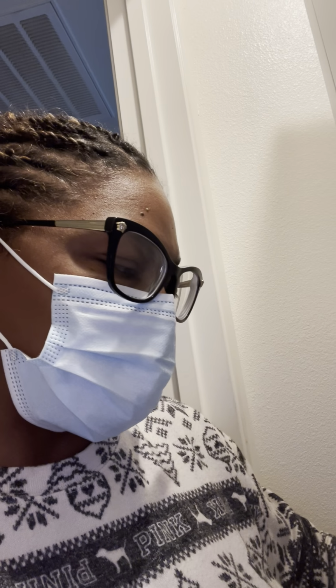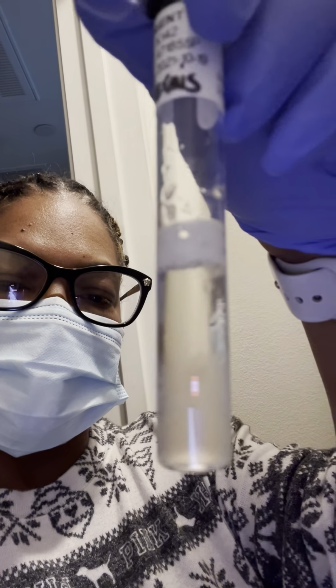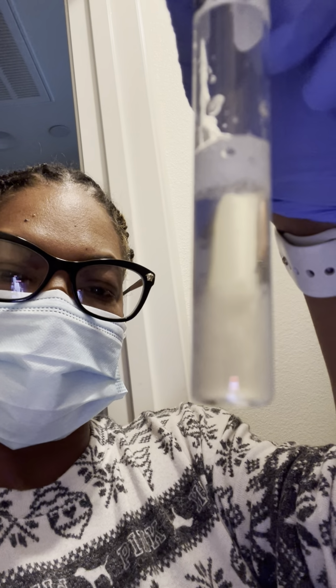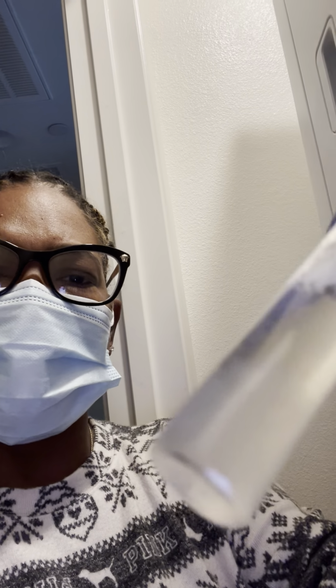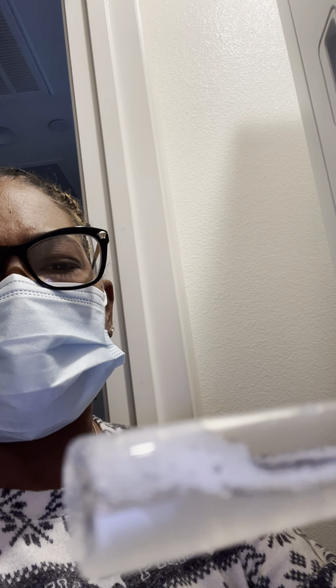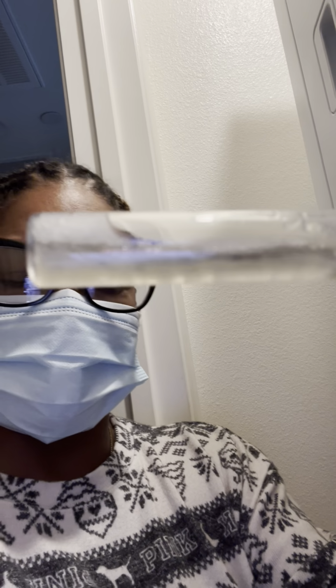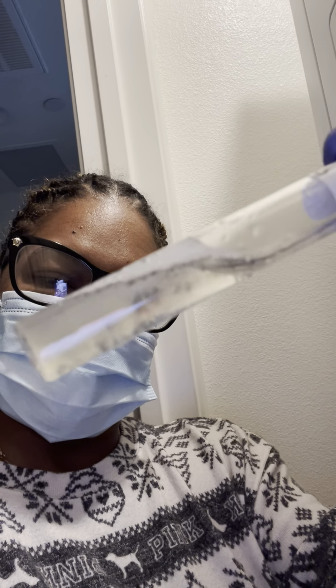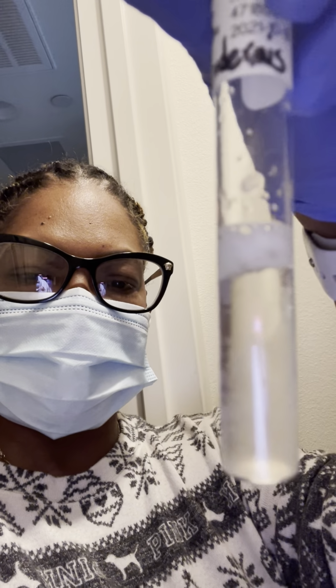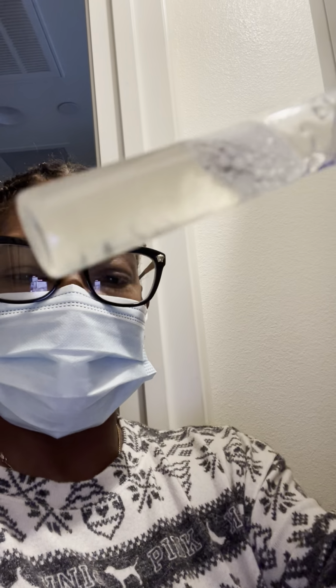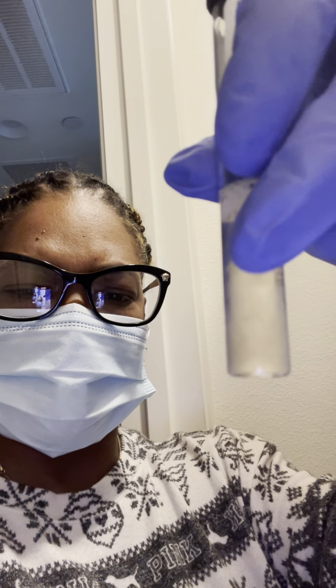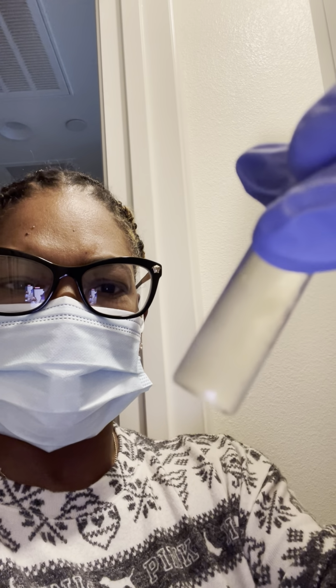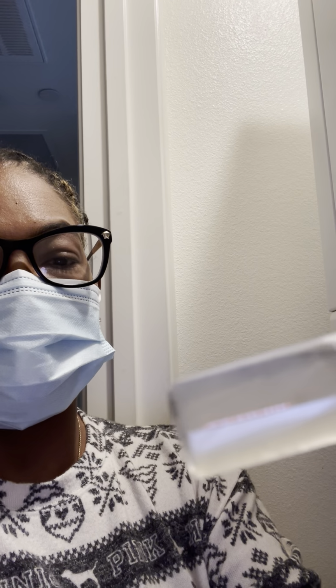Now we're going to move over to the staph epidermis, which is also cloudy at the bottom. It's not in the form of that bubble; it's more broken up. I don't know if you can see that. I did shake it as well, like I stated for the E. coli, same reason. But as you can see, the staph epidermis is cloudy at the bottom, and particles are broken up as they're floating.